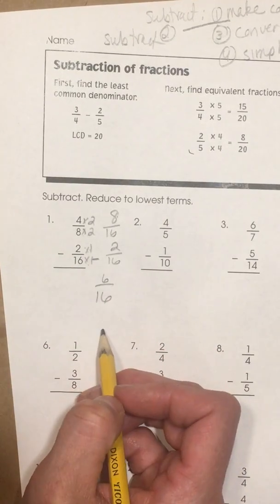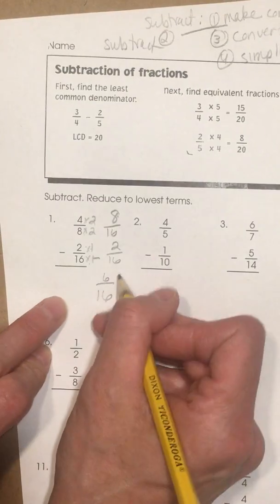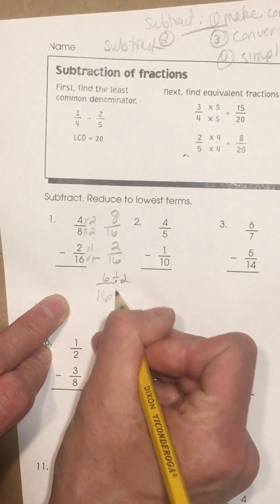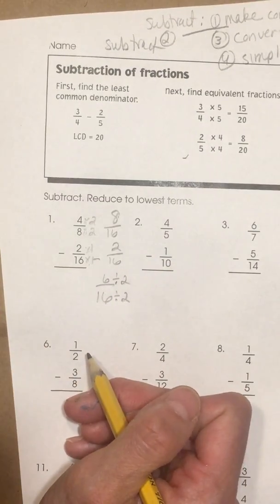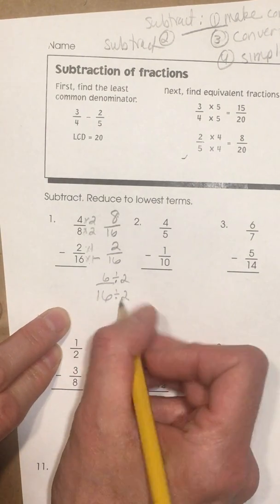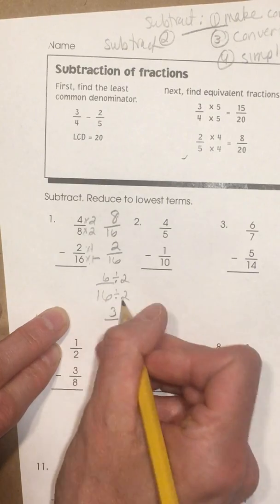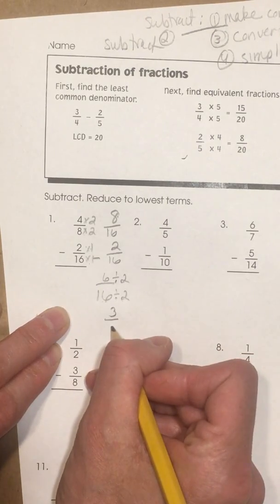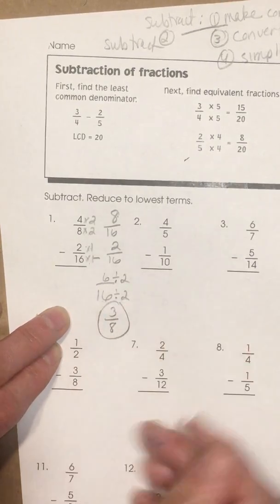Now, those are both even, so that's a hint that you need to simplify. And the GCF is a 2. So 6 divided by 2 is 3. 16 divided by 2 is 8. So our answer is 3/8.